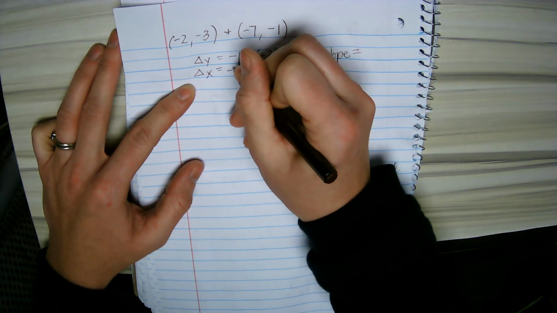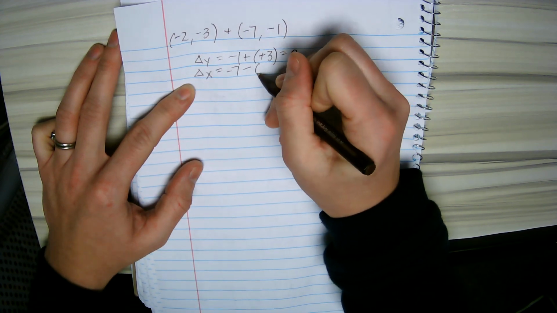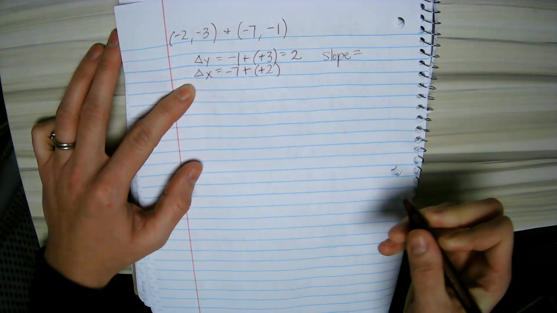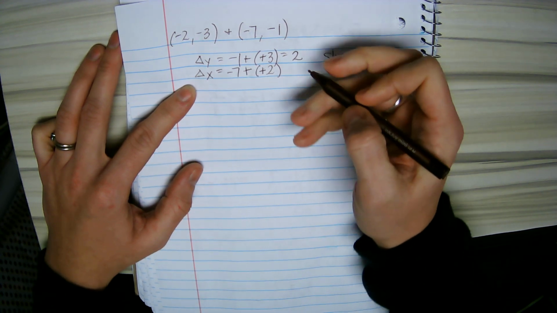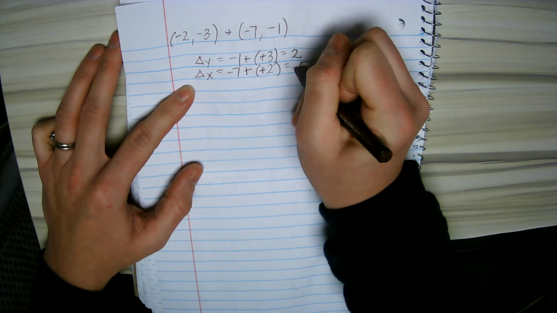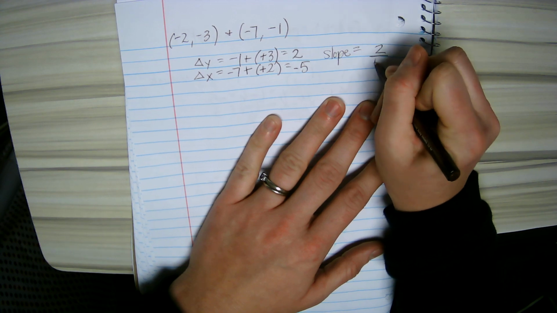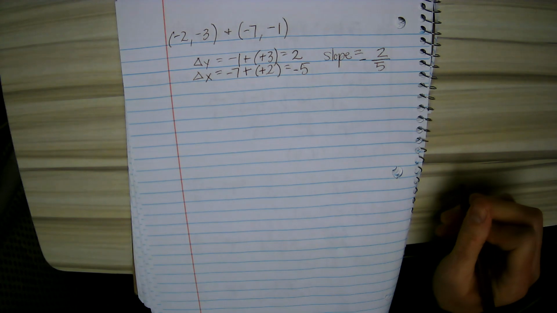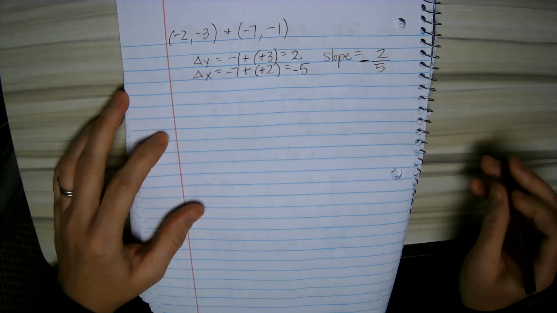x2, which is -7, minus x1, which is -2. We're going to add the opposite. Now our addition rules, our signs are different, so we find the difference. 7 minus 2 is 5, and our bigger number is negative. So our slope is 2 over... We would have a -5 on the bottom, but we always put our negative sign in front of our fraction. So we have -2/5. Okay.